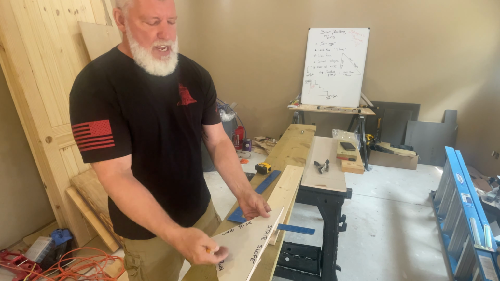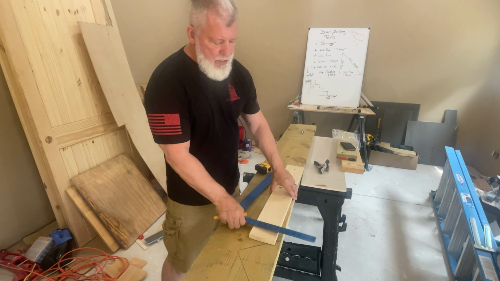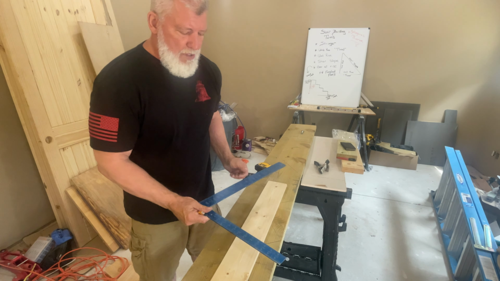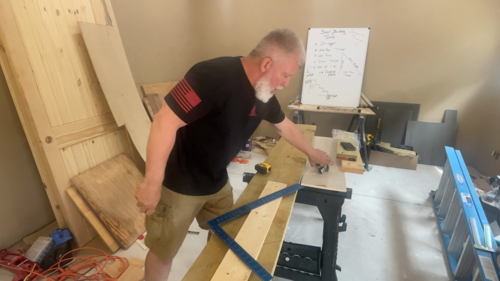So you know you're going to step, step, step. So that being said, we're going to take our straight edge and we're going to lay out the framing square on it. Now, we do have our clips.